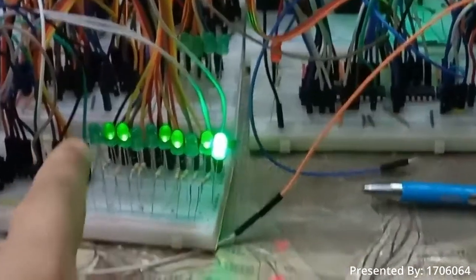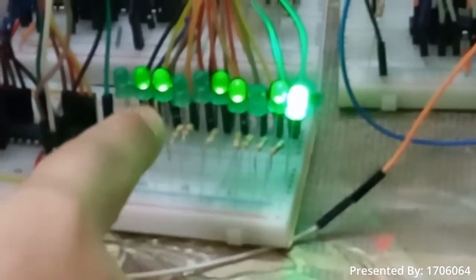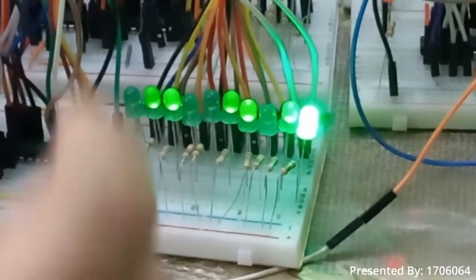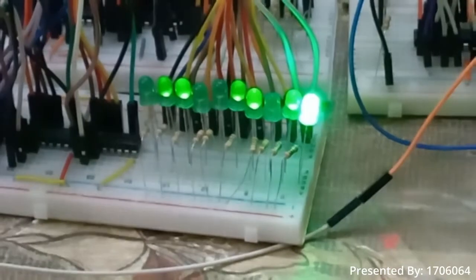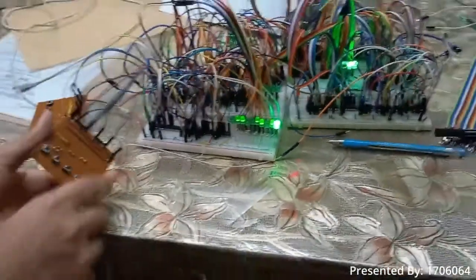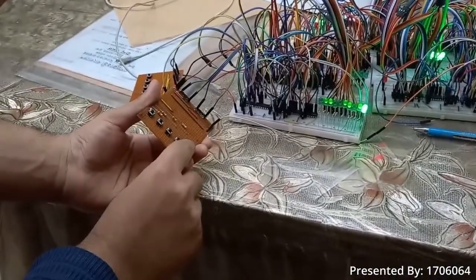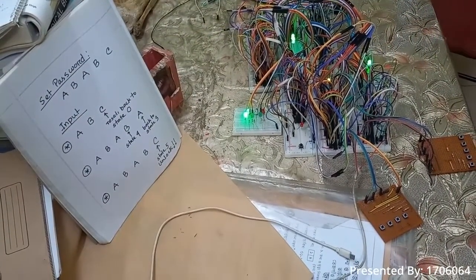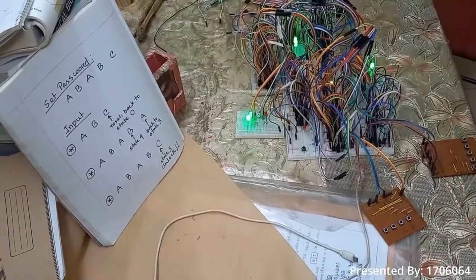If we look carefully at the sequence, A means 0, 1. So the first one is 0, 1, B means 1, 0, then A means 0, 1, then again B means 1, 0, and then C means 1, 1. So the password is set to A, B, C. Now we will, for safety, reset our finite state machine. Now we can see that the circuit is in state 0. There are 6 LEDs here denoting each state.